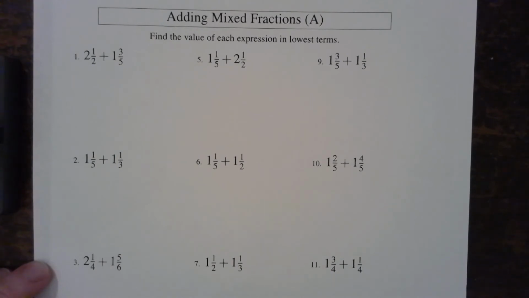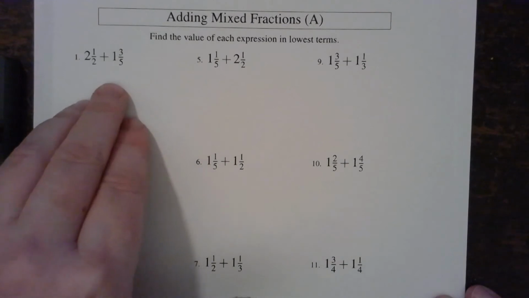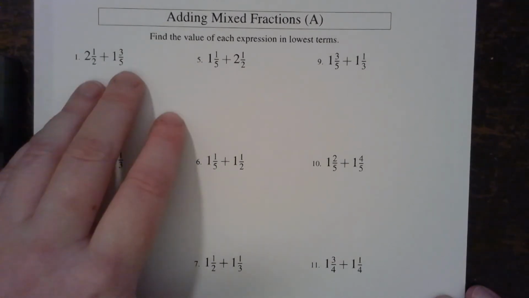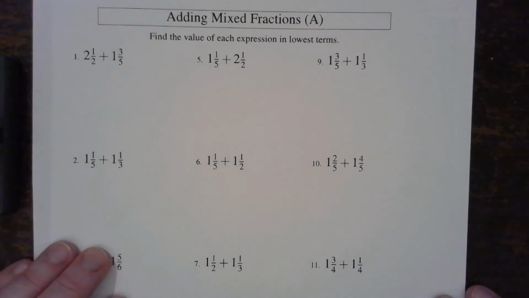But anyway, we're going to continue working on adding mixed fractions. And these fractions, some have common denominators, others don't.